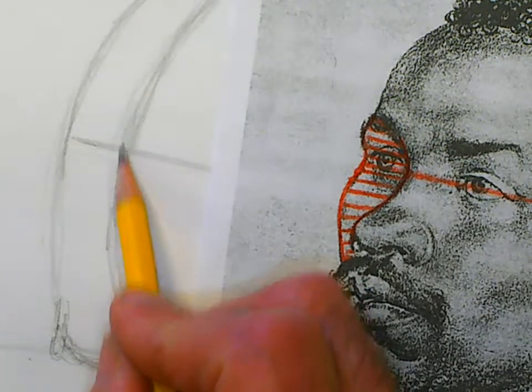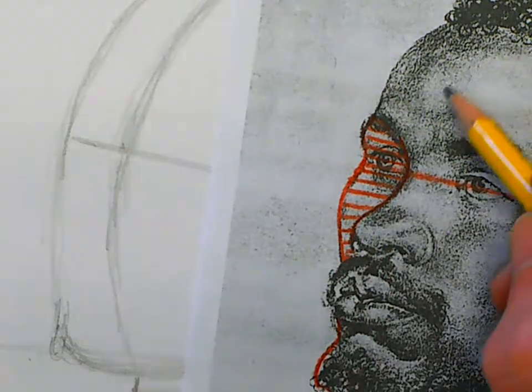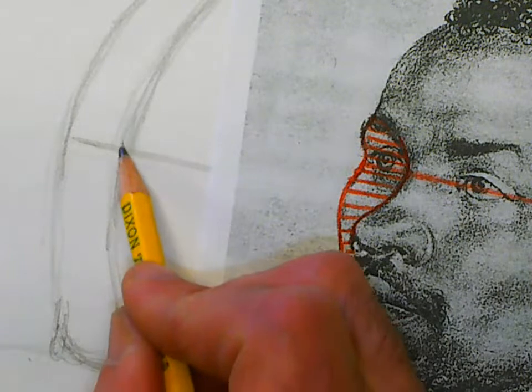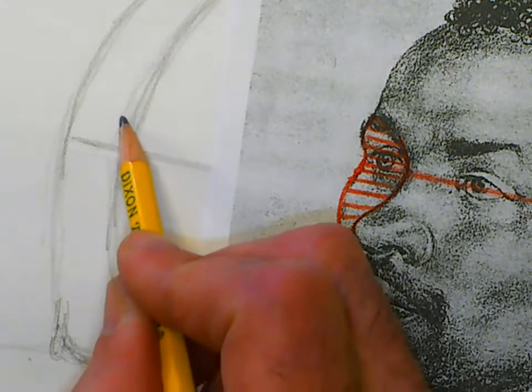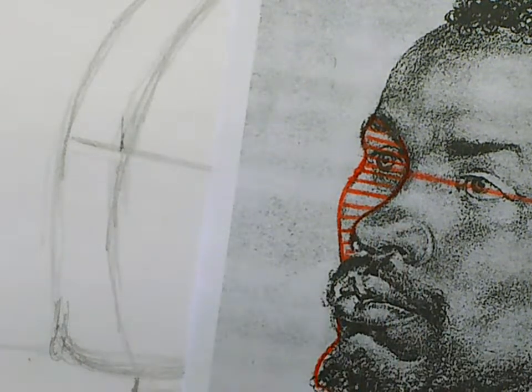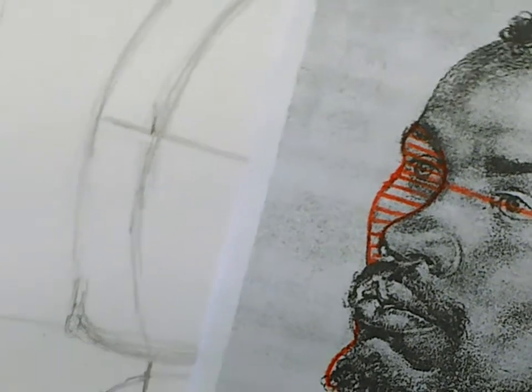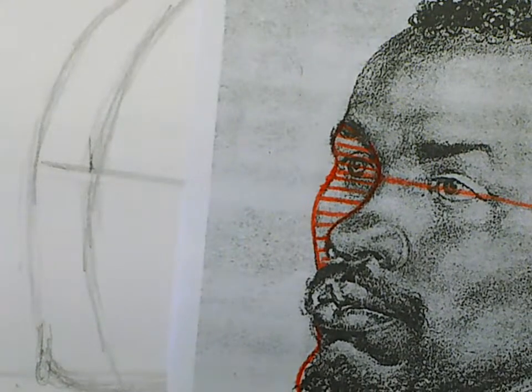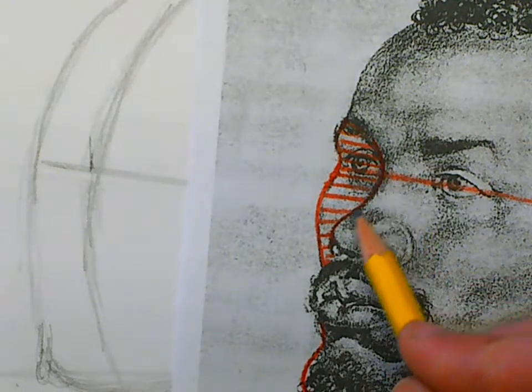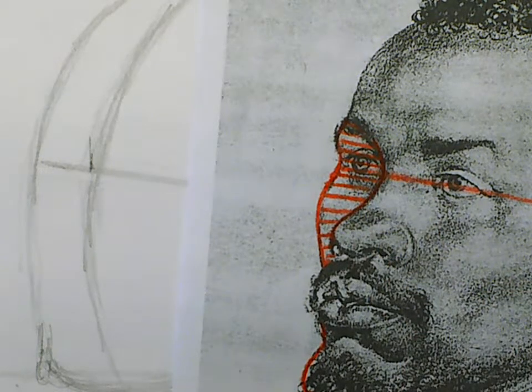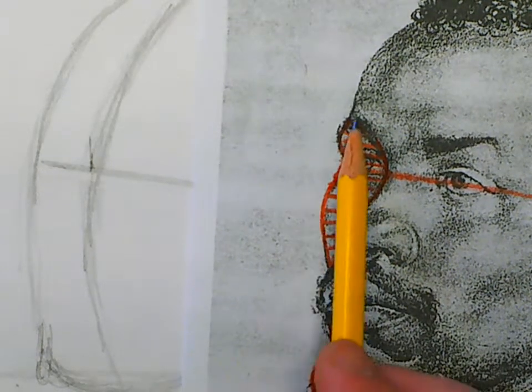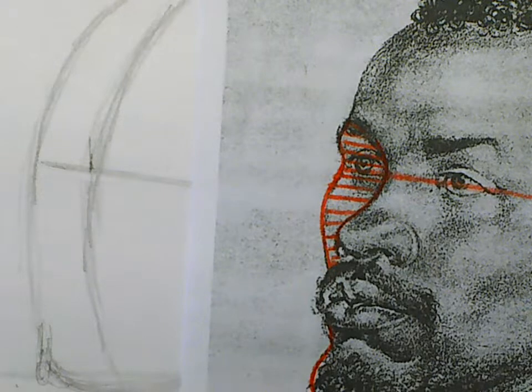So I'm going to, on this one, since I said to take this line about to the edge of his nose, I'm going to take this notch. Now, he doesn't have a notch that's super angular here. He's got more of a swooping line right here. And you can see where his eyebrow is going to come in there.